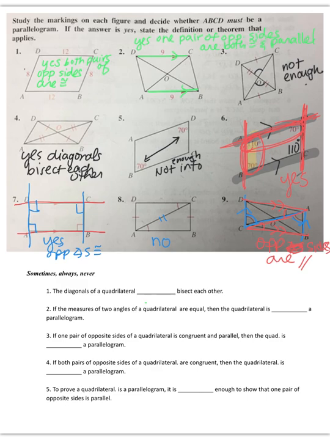Okay, the diagonals of a quadrilateral blank bisect each other. This is sometimes, only if it's a parallelogram. Doesn't say this, it says quadrilateral. If the measure of two angles of a quadrilateral are equal, then the quadrilateral is sometimes a parallelogram. I should have told you before, you should really stop these and just fill in the rest of them and then come back, okay, and check. And that's because, yeah, if those are, but also if the other pair is, then it's a yes.